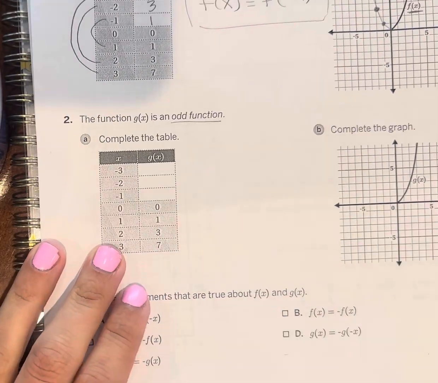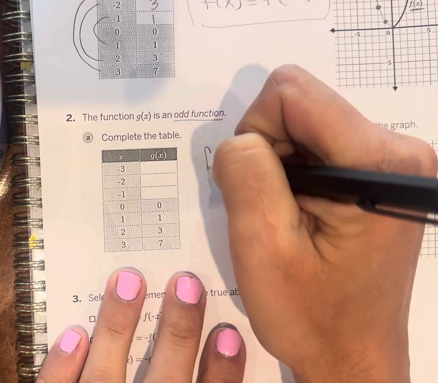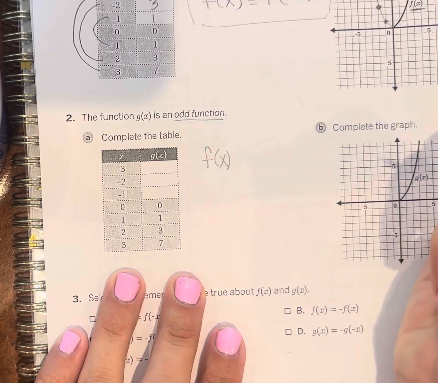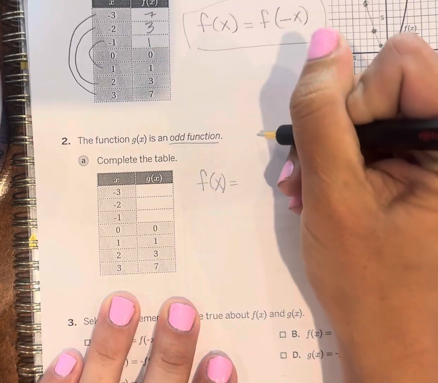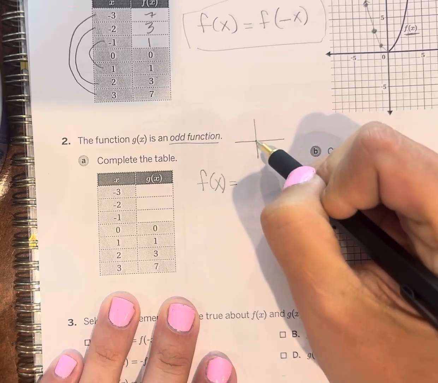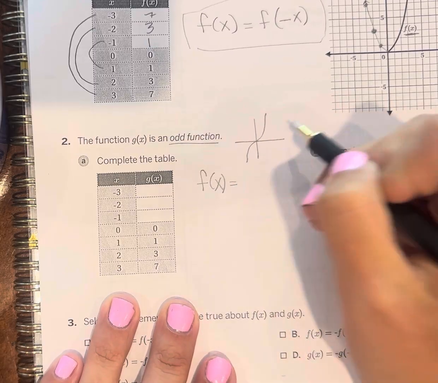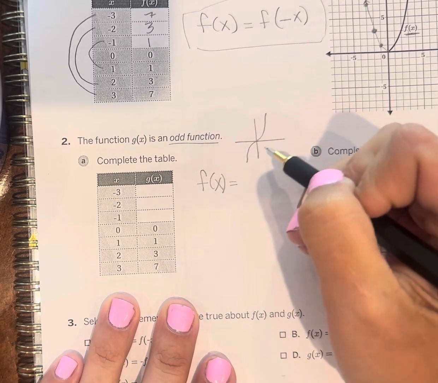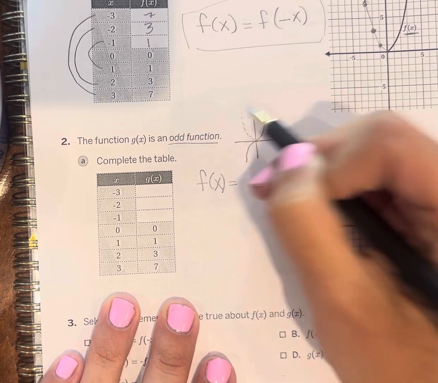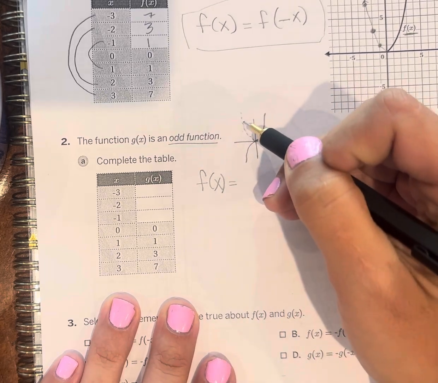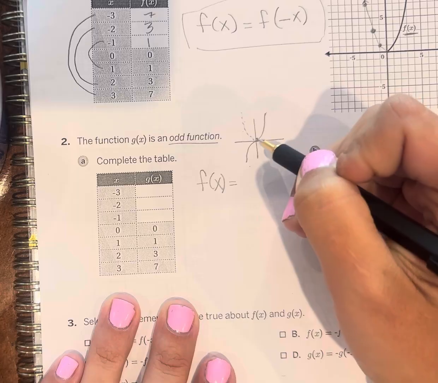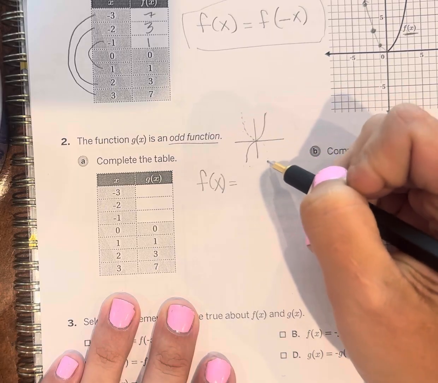Over here, odd function. Odd function says, I want the original to be the same as if I were to flip it horizontally, and then vertically, and it falls right onto itself, you can see.